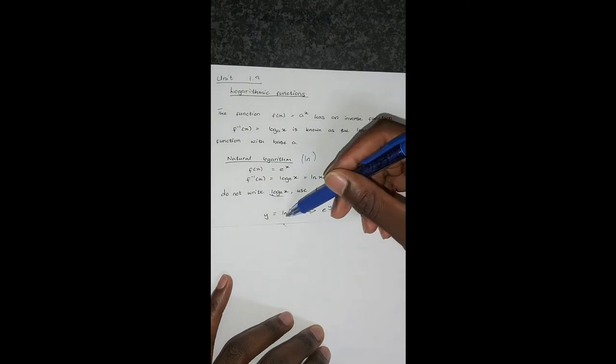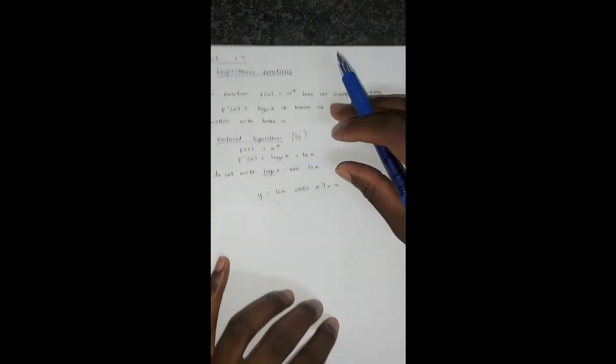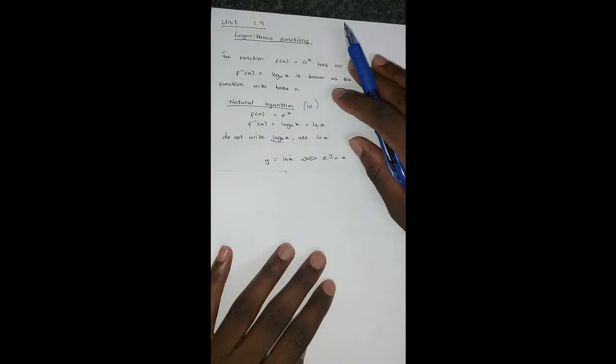What it basically means is y being equal to ln x implies that e to the y, so you can take this on that side using laws of logarithms, e to the y is equal to x. So it's basically a mixture of laws of logarithms and exponents. Okay, so properties of our natural logarithm function.